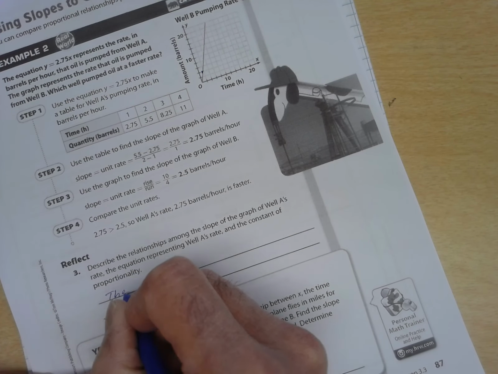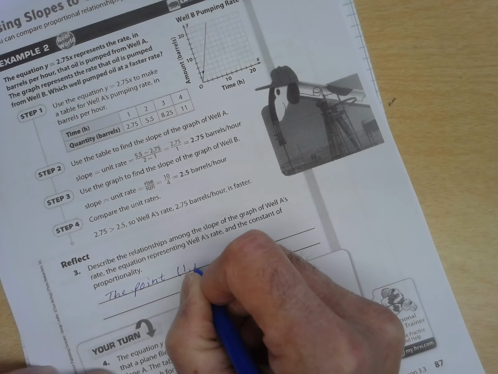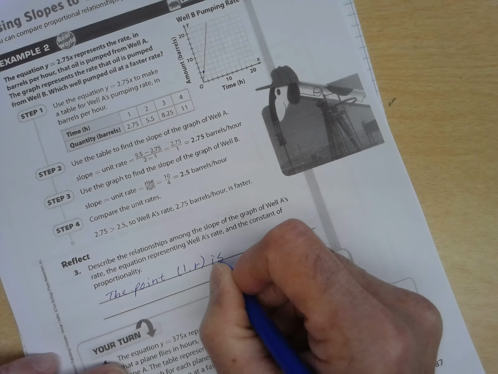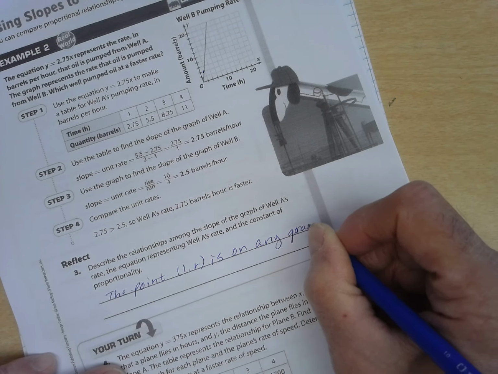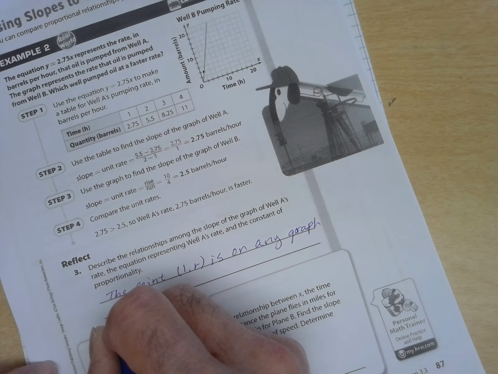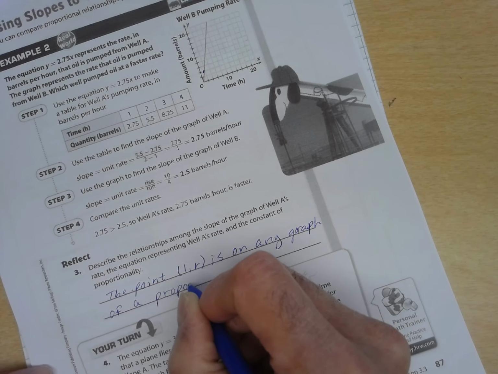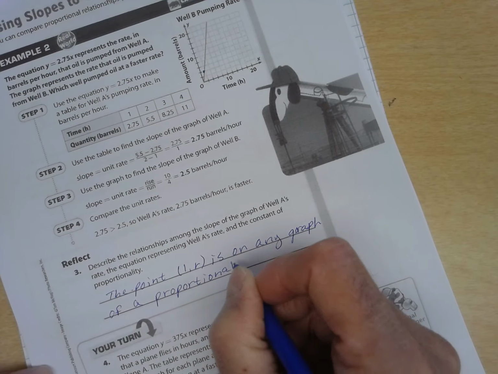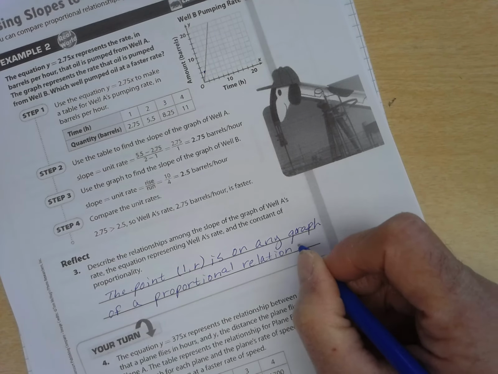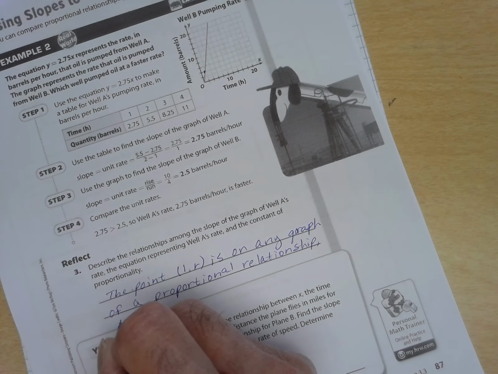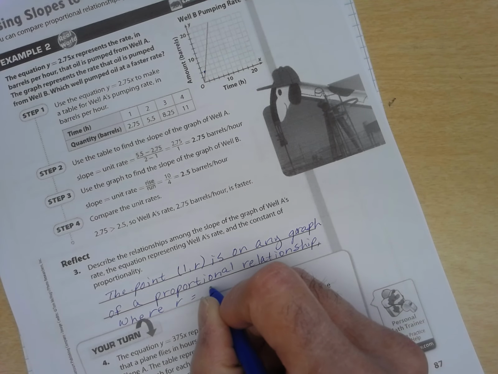So the point (1, r) is on any graph of a proportional relationship where r equals the unit rate.